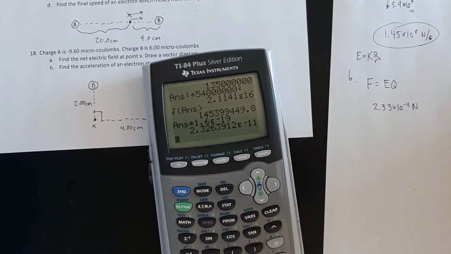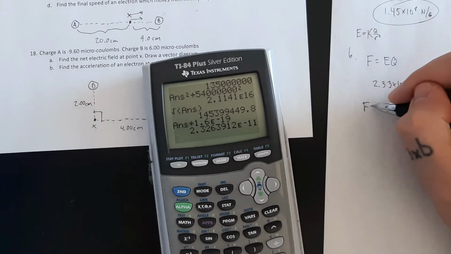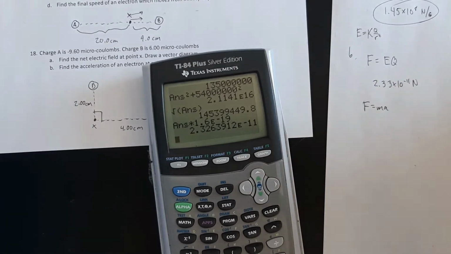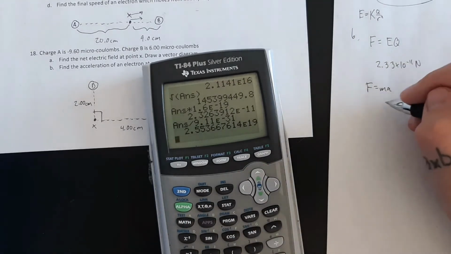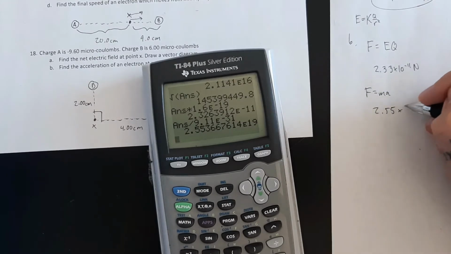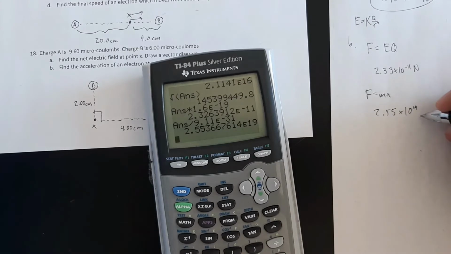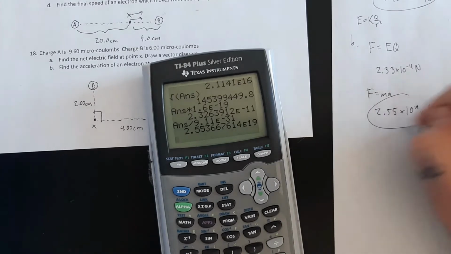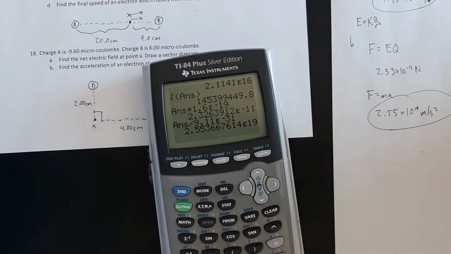Okay, but we're not looking for force. We're looking for acceleration. Okay, so we're going to be using F equals ma. We've already got our force. We just need to divide by the mass of an electron, so that's 9.11 times 10 to the negative 31st, and we end up with an acceleration of 2.55 times 10 to the 19th meters per second squared. Voila. And we got it. There's number 1. Let's do our second one.